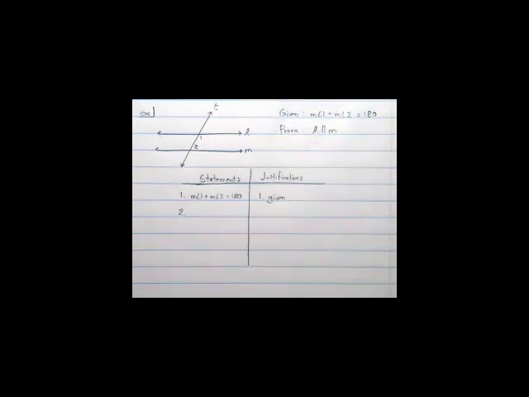Yes, sir. You got it, right? Because it says, if we know that the consecutive interior angles are supplementary, then the lines have to be parallel. Okay, do we know that the consecutive interior angles are supplementary? Yes, we do, right? How do we know that? That's what I just said, right? Measure of angle 1 plus measure of angle 2 equals 180.